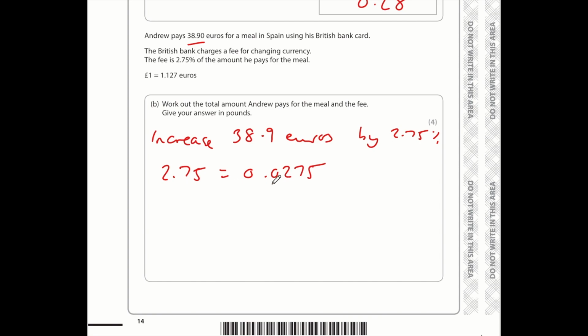This is the multiplier we would use if I was calculating 2.75% of an amount. So I could multiply 38.9 by this number, and that would tell me what 2.75% of it is, and then add it on to the 38.9. Or if I want to increase by 2.75%, I just add 1 to this number, so the multiplier is 1.0275.